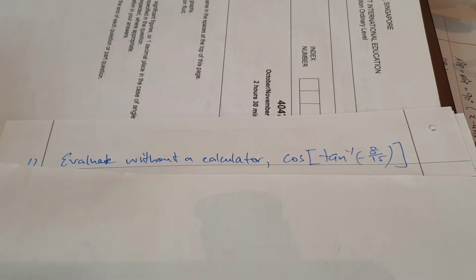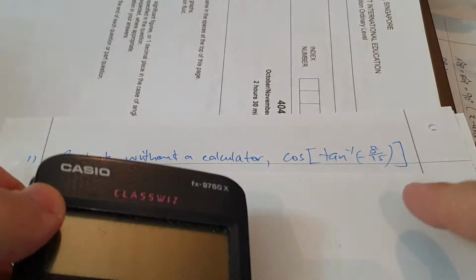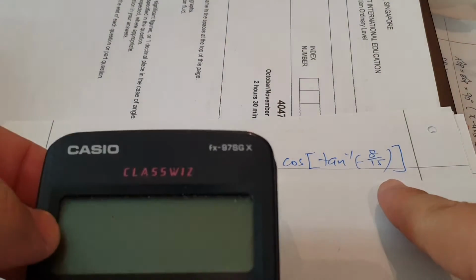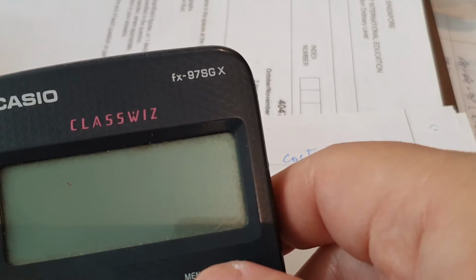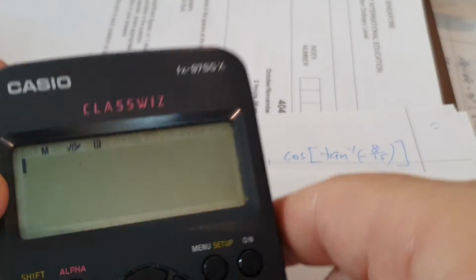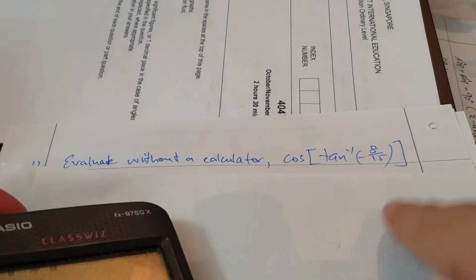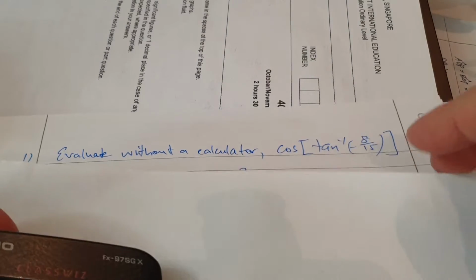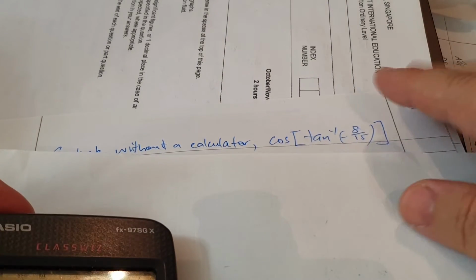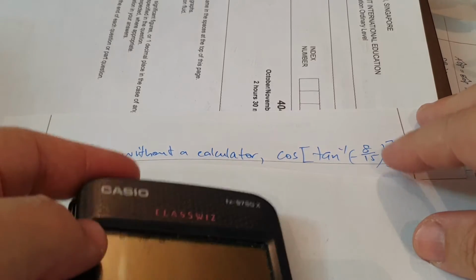Why do they say evaluate without a calculator? Because actually, with a calculator, you can find the answer for this particular question. What do I mean? If you turn on your calculator, then let me see. Did they ask you? Okay, they didn't ask you for whatever.